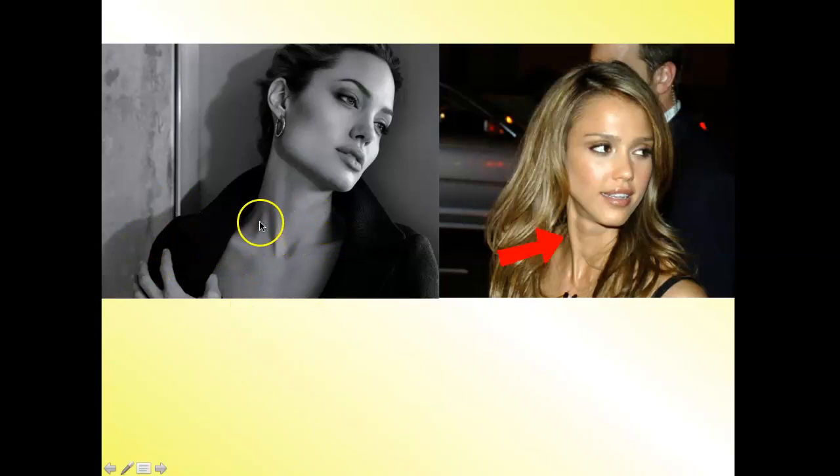And you can see this is the clavicular head, and then you can see the muscle kind of coming together around here, disappearing behind her ear. Also, Jessica Alba, right? So we have a really nice prominent sternal head of the sternocleidomastoid. So when this muscle contracts, we can read the words here bilaterally.